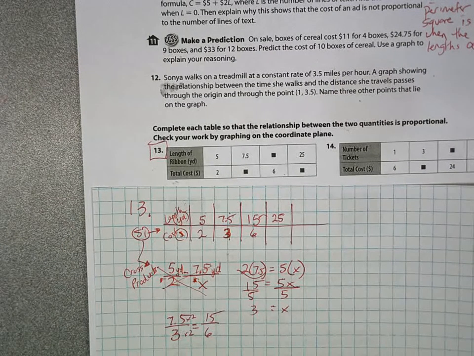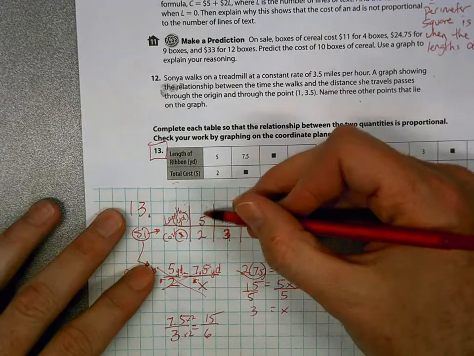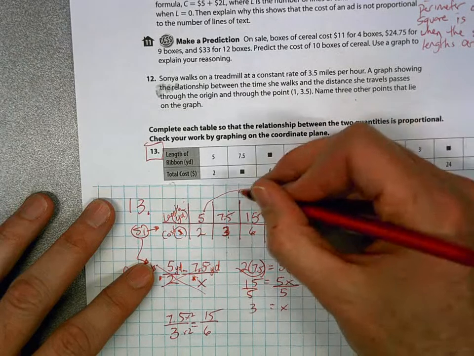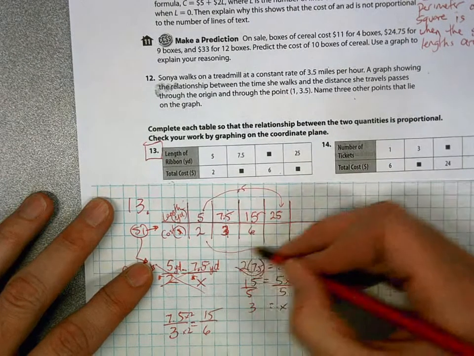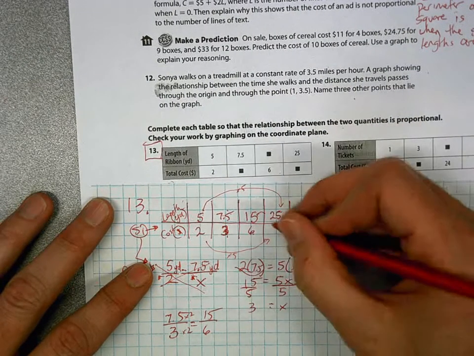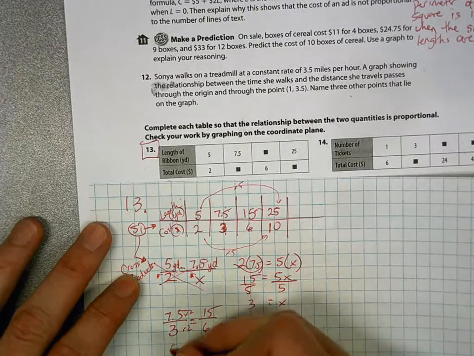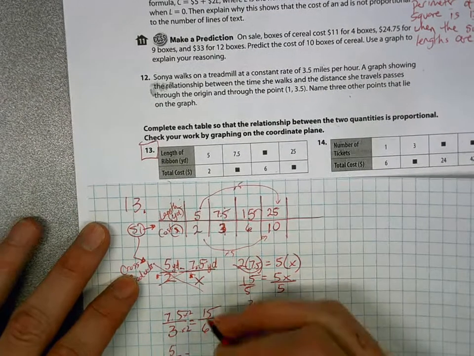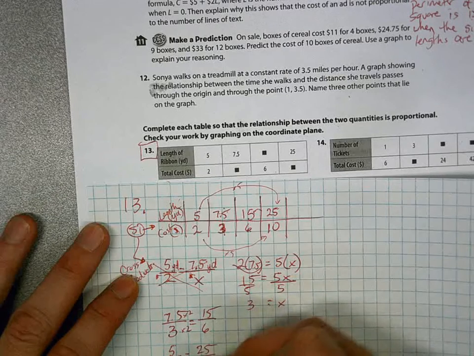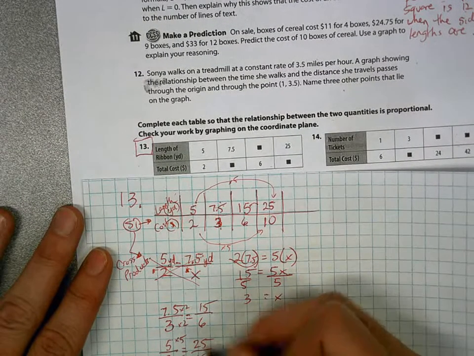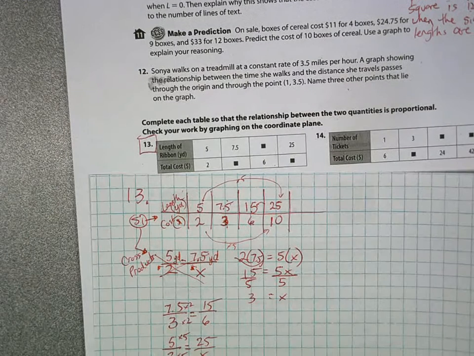You can use that because this is a proportional relationship. Watch this. 5 times what is 25? 2 times 5 is 10. Or again, 5 over 2 is equal to 25 over blank, and all I did was multiply top and bottom by 5 to get my 10. Okay? So that's just step 1. You can fill out the chart using either strategy.